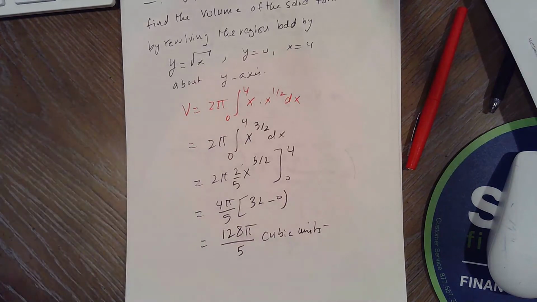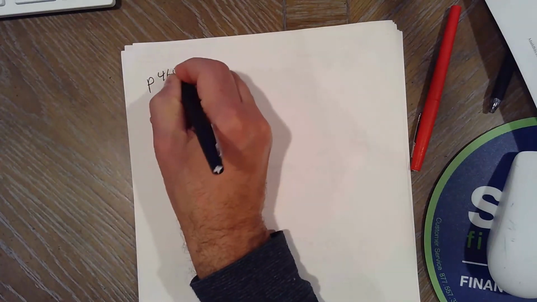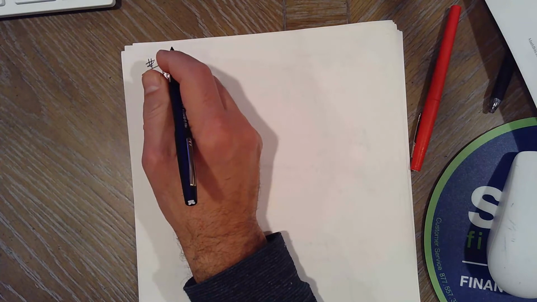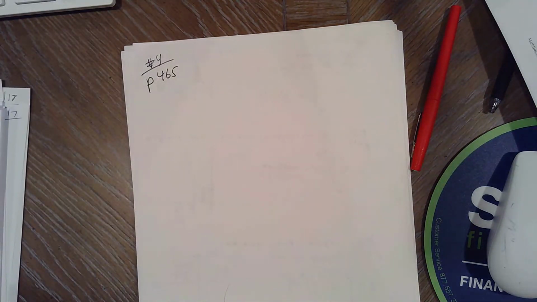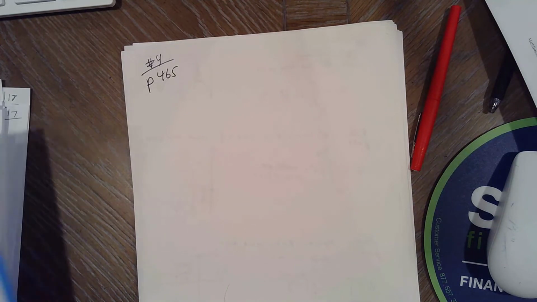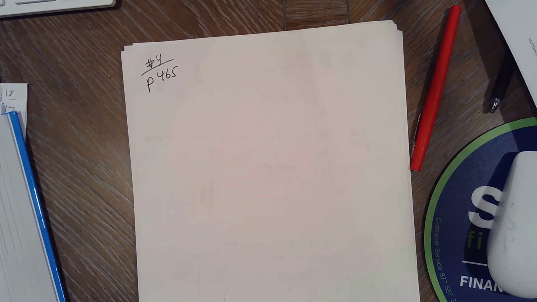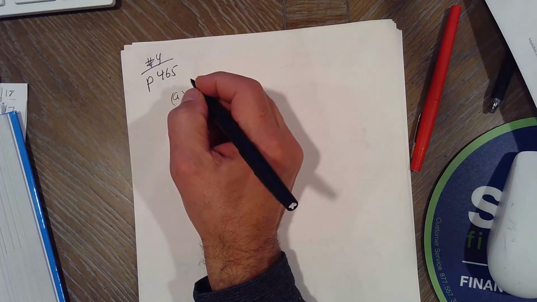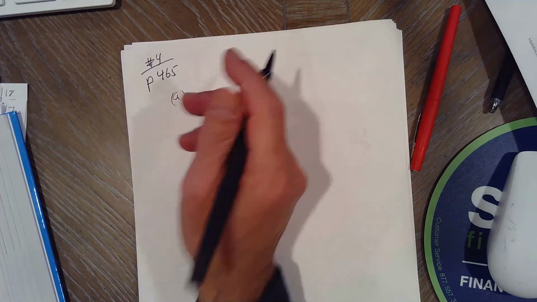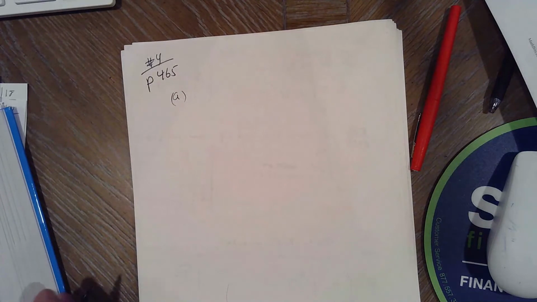Go to page 465 in your text, number 4. Page 465, number 4. Okay, they have the graph for us. It says a solid is obtained by rotating the shaded region about the specified line. Part A: set up an integral using the method of cylindrical shells for the volume of the solid. So basically, we're going to rotate about the x-axis.